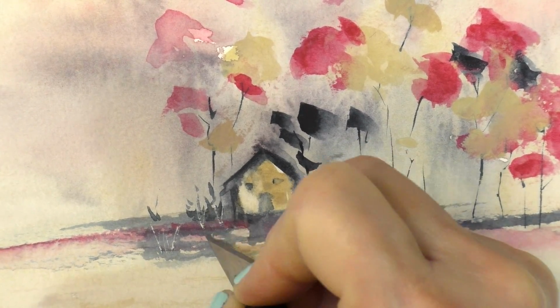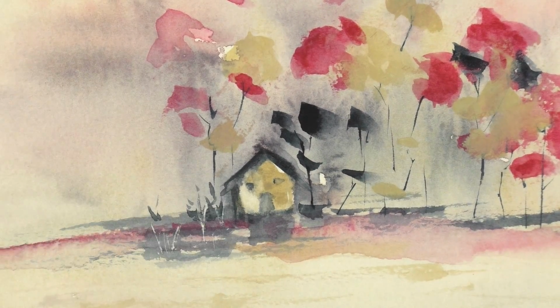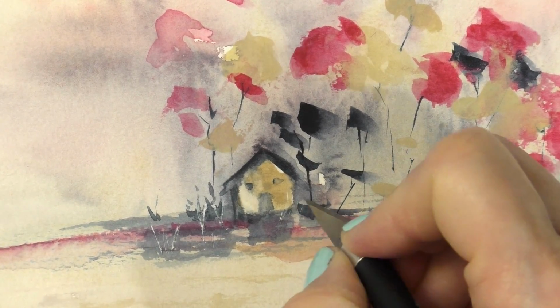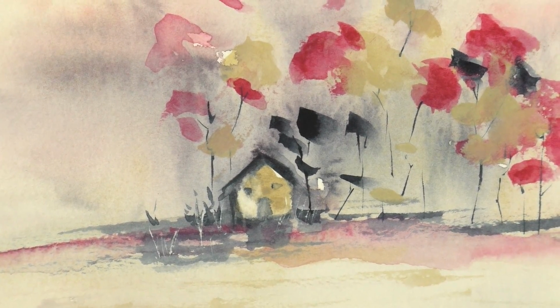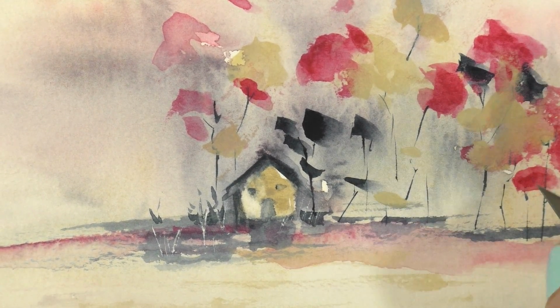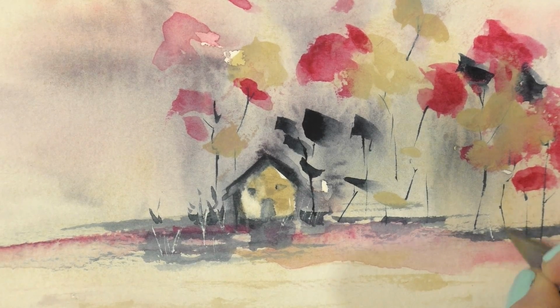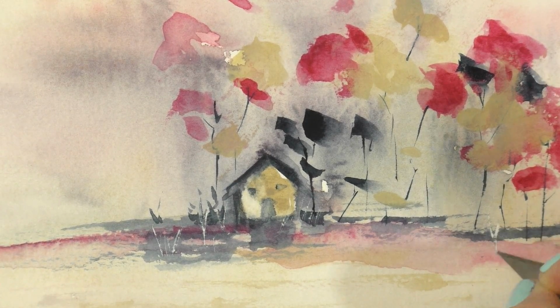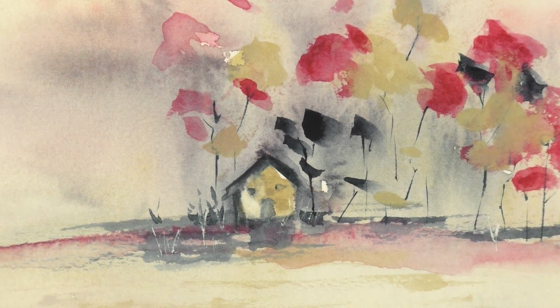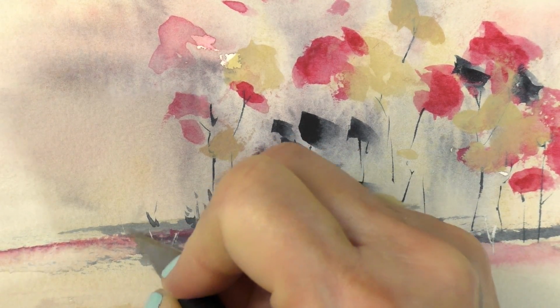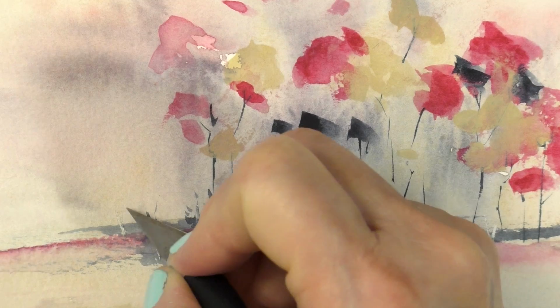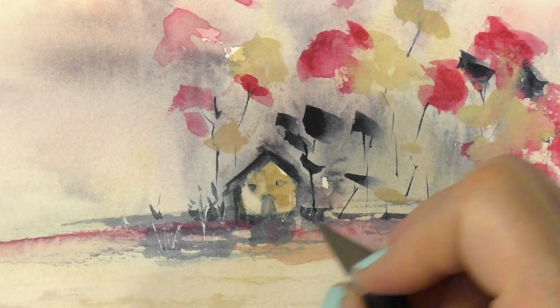Or little bushes. Instead of using white, oh, that's an interesting effect. I like that. I mean, you're essentially scraping at the paper, and that's fine. Of course, I would just do this totally at the end.